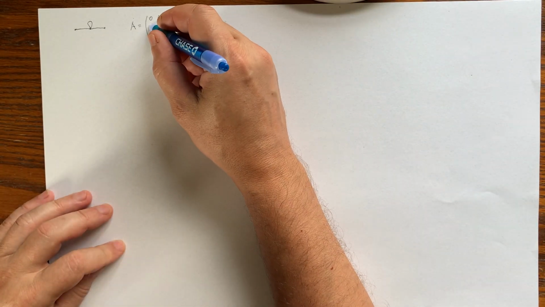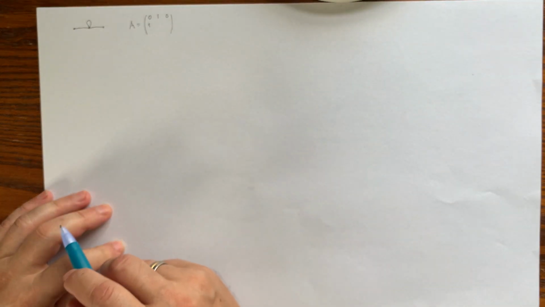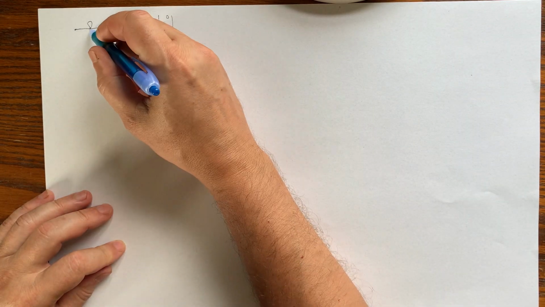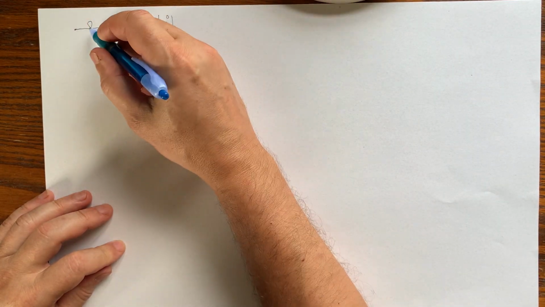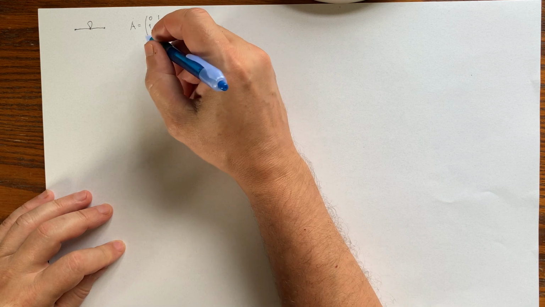Continuing, we will have one edge from second to first, just going in the opposite direction along this unoriented one. We'll have one edge from the second to itself. This loop is unoriented, but it counts just as one. And then one from the second to third.